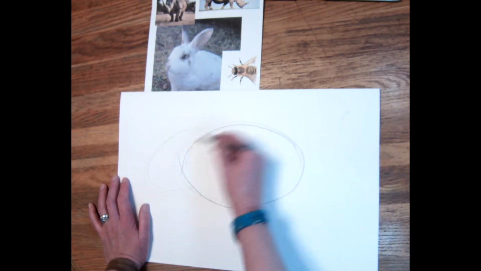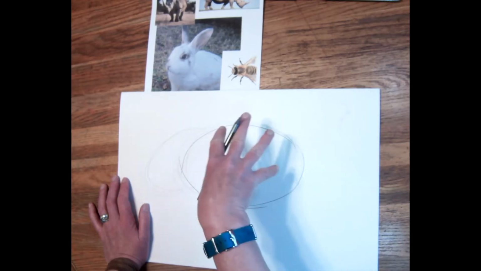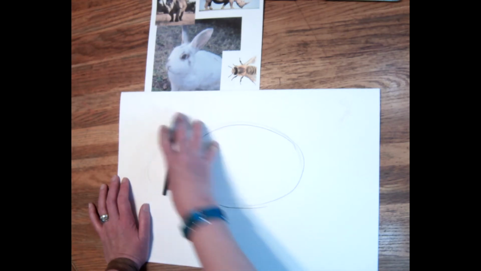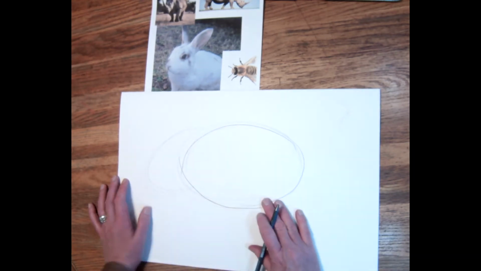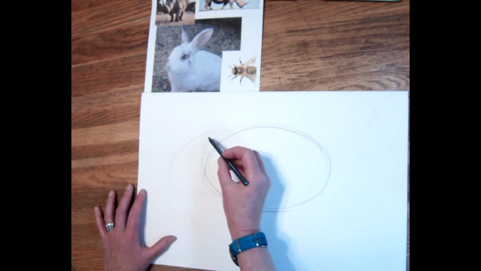So there's my beginning. And I want you to start with the body so that you're getting a nice big body going. My plan is that my body is going to be my bumblebee, my head is going to be my rabbit, and then I'm going to have rhinoceros legs. That's my plan. So I just started doing this and I put that there, but you can't really see it, so that's fine.